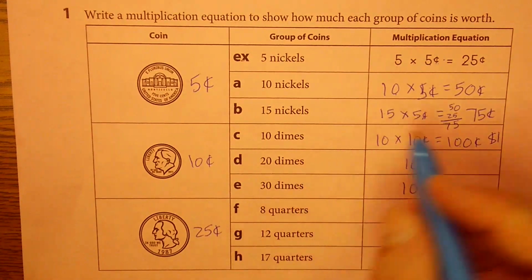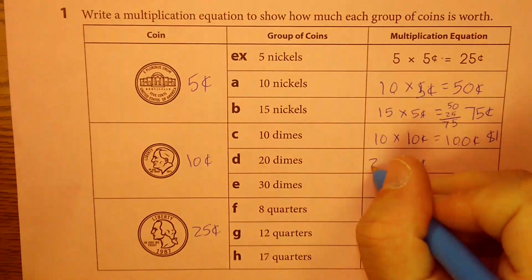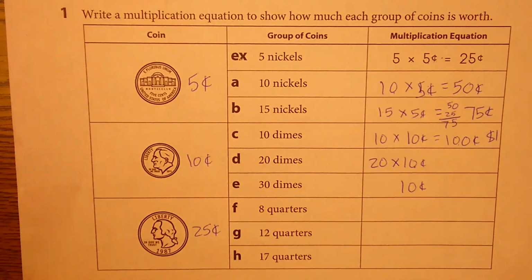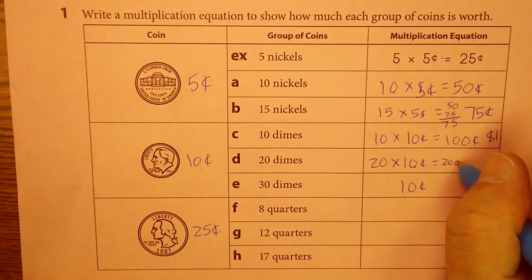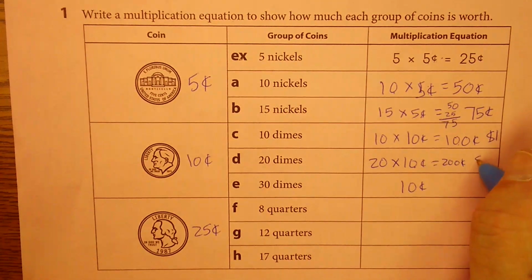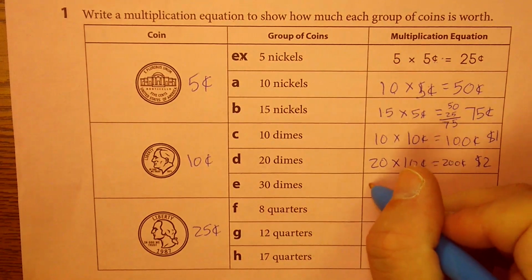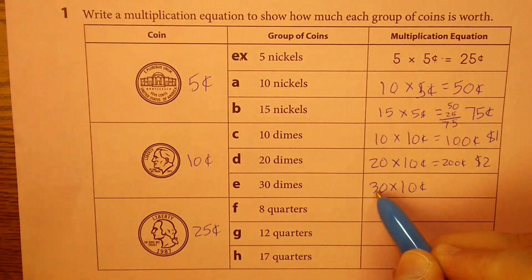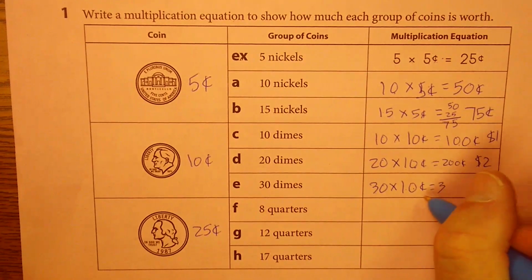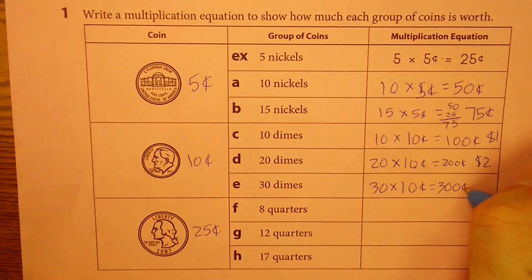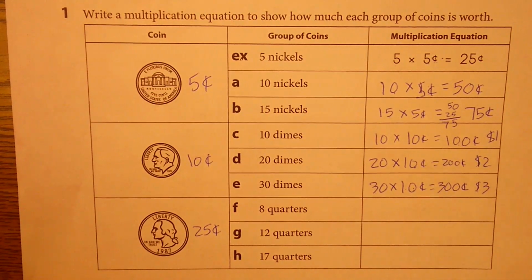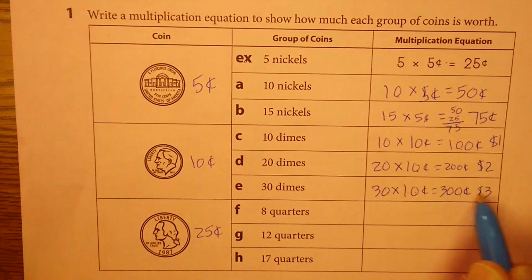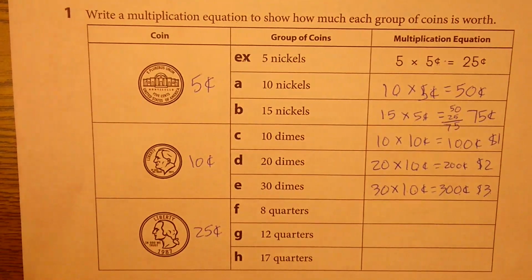I could do my 20 dimes, so I'm going to count my 10 cents 20 times. Okay, that would be 200 cents. 200 pennies is what? $2. Okay, 30 dimes. 30 times 10. Do you notice what we keep doing here? 3 times 1 is 3. Take both of the zeros and put it on the end. There we go. 300 pennies, 300 cents is $3. Okay? Either answer is fine. You can think of this as 300 cents or $3.